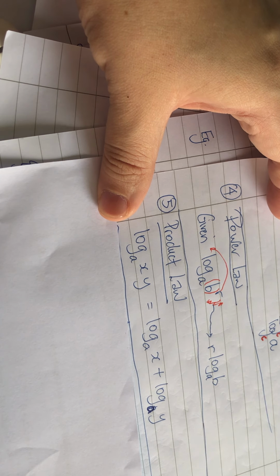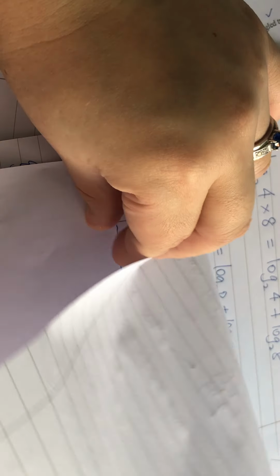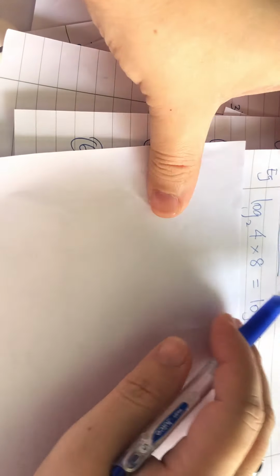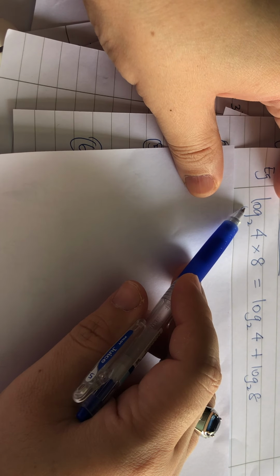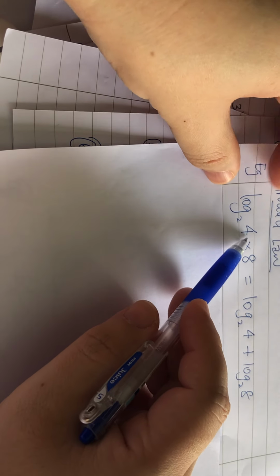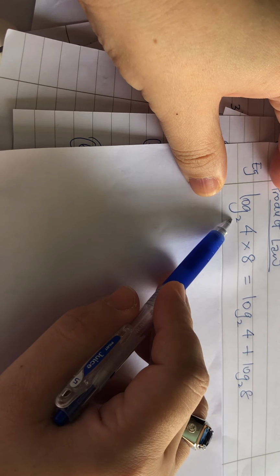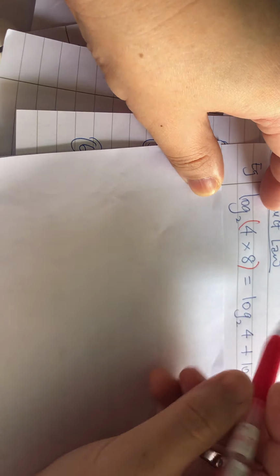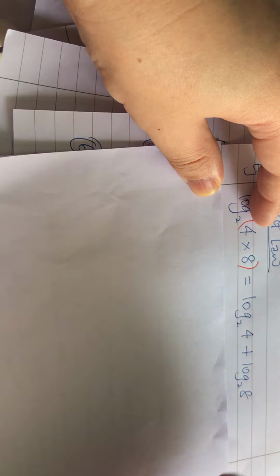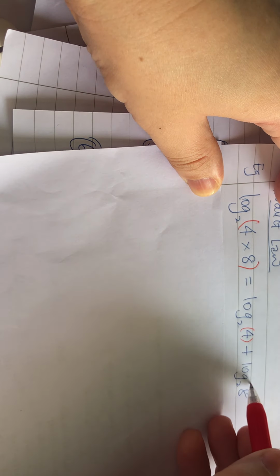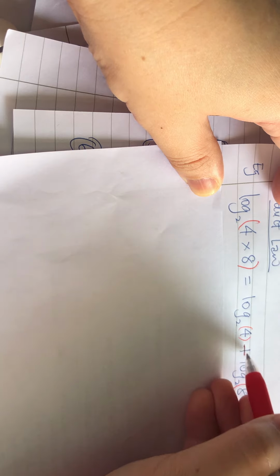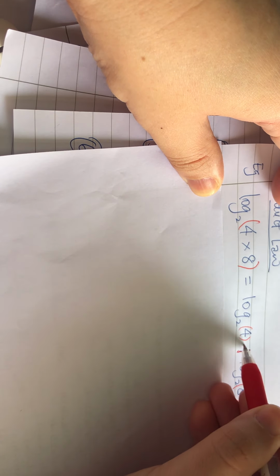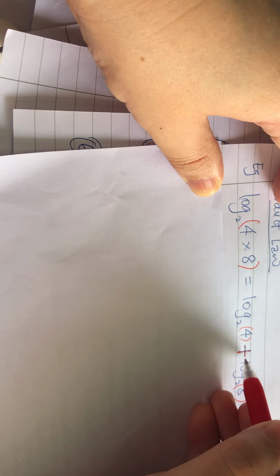But probably before I prove it, I show you exactly what I'm talking about. Otherwise, you may not know what I'm talking about without actual numbers. So I'm giving you some actual numbers. Now, what I mean by the product law is this. If you have log of 4 times 8 to base 2, I can actually split this whole argument into 2 logarithms. I split this into 4, I split this into 8. But the 2 logarithms are connected by a plus. It's not a times here.